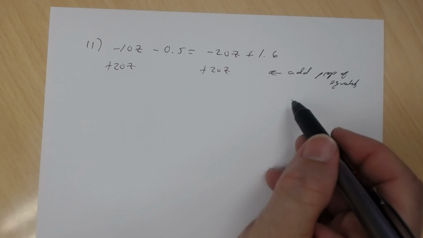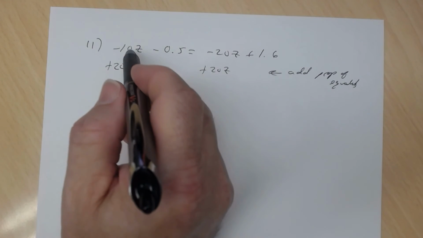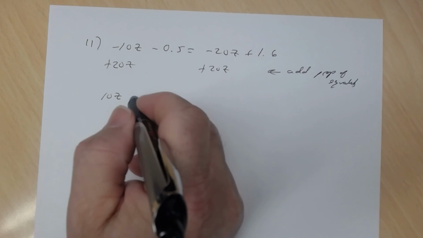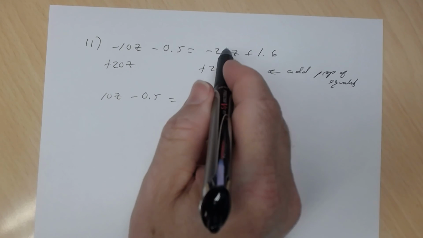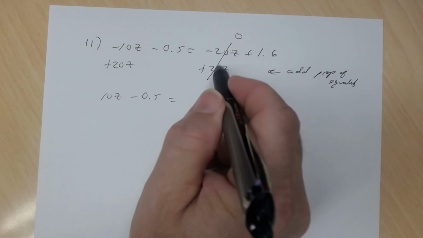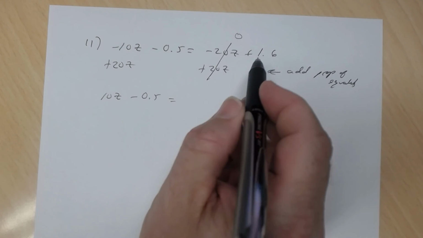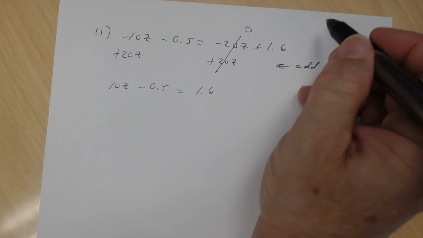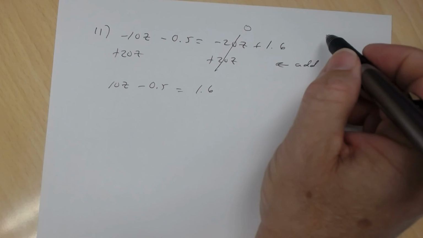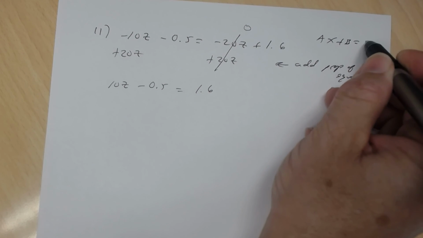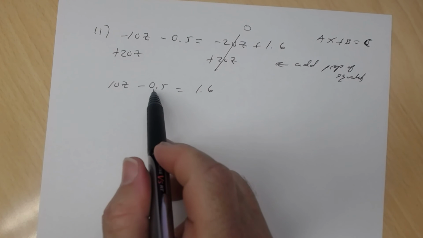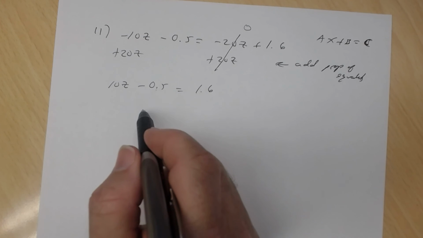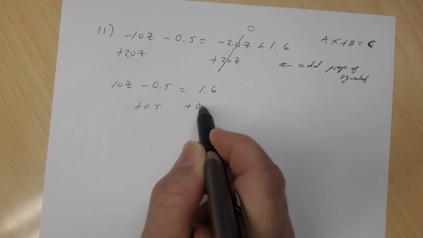Then once you use the addition property of equality, the next step is combine like terms. So negative 10z and a positive 20z is 10z, minus 0.5 equal. Combine like terms here, that's 0 because they're opposites. When I add opposites, I get 0. 0 plus 1.6 is 1.6. Now remember, this looks like ax plus b equals c. So what you want to do now is get rid of this constant. I'm subtracting 0.5, so the opposite is to add 0.5 to both sides.